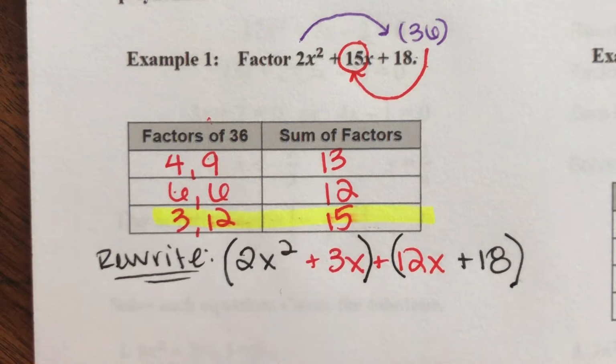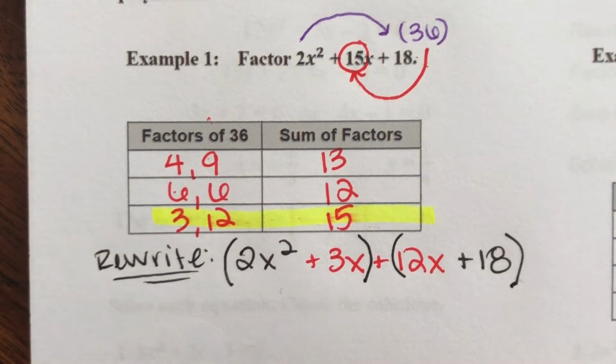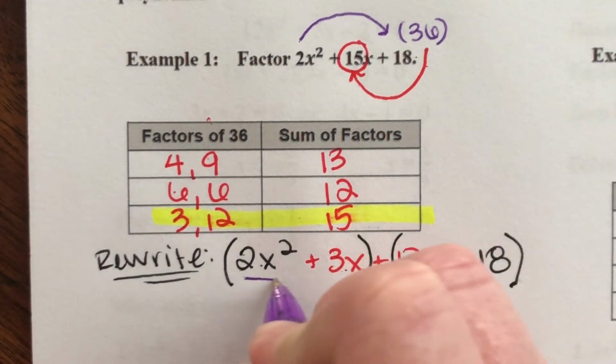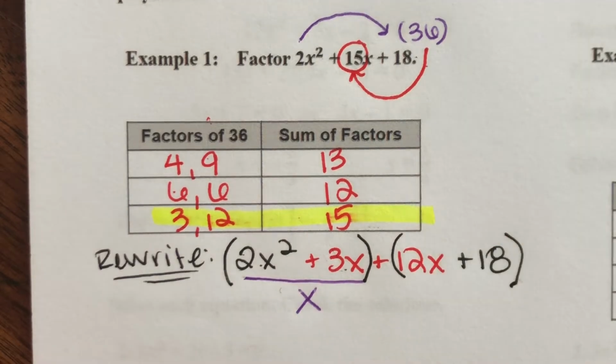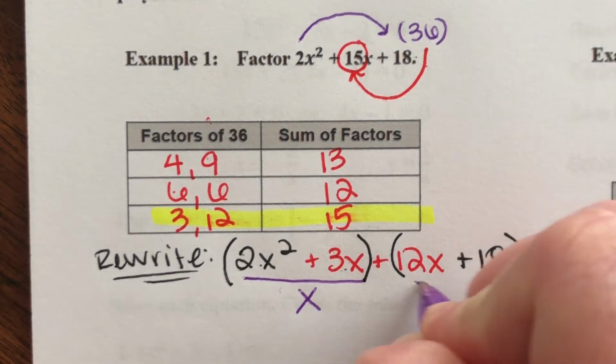And once I group them, I'm going to try and factor each group, right? So what can I divide both of these terms by? What do they both have in common? Well, they both have an x, at least one x, right? They don't both have an x squared, but they both have at least one x. So I can divide them both by x. What about these two? What can they both be divided by? How about 6? They can both be divided by 6.